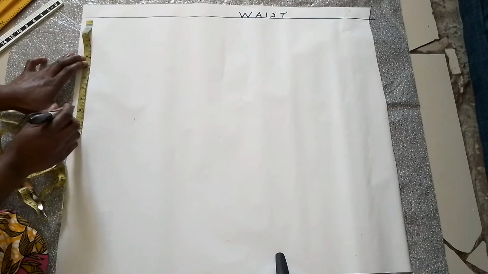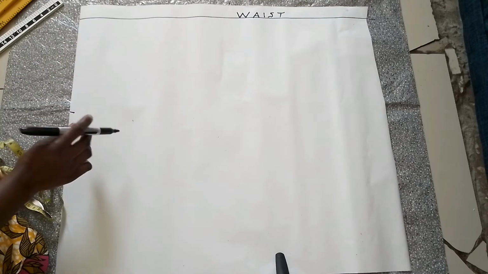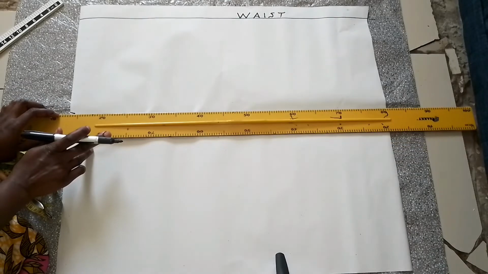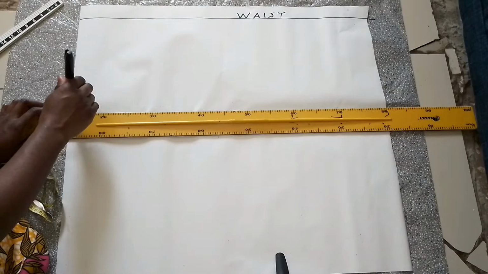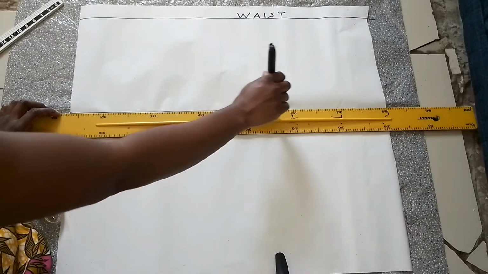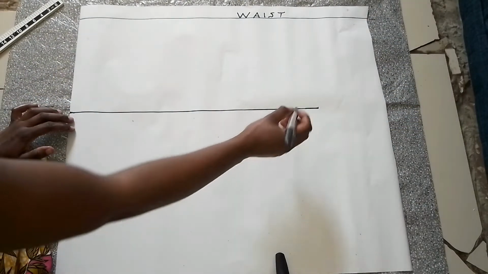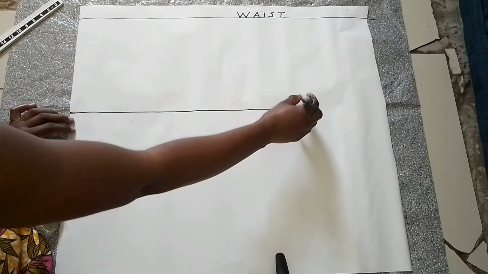So I'm just going to mark my 9-inch hip measurement and draw a horizontal line across with the help of my ruler and my marker. This is going to be labeled as my hip line with a letter H.